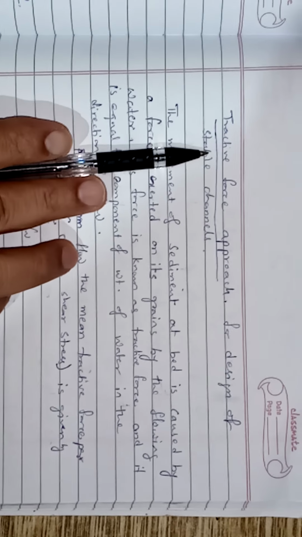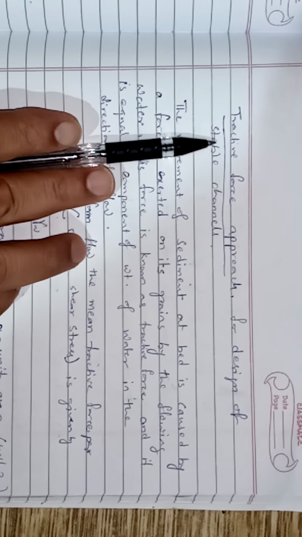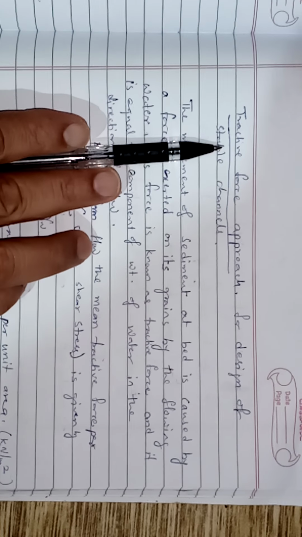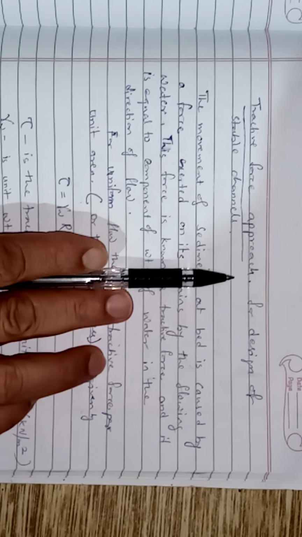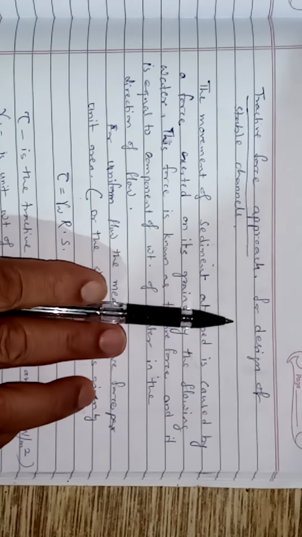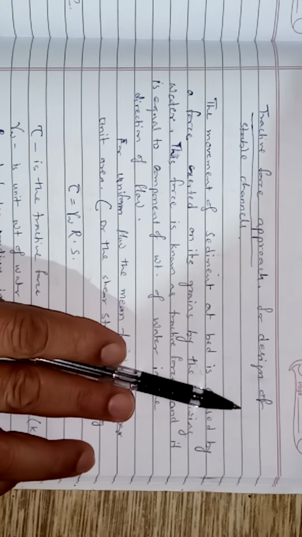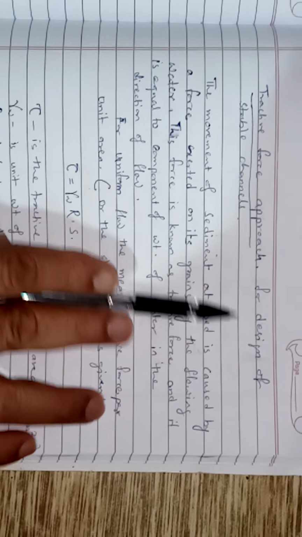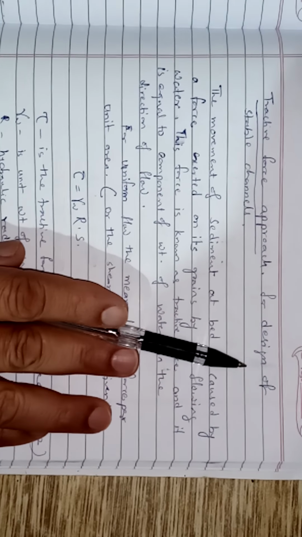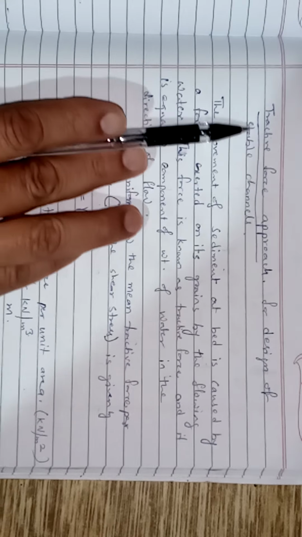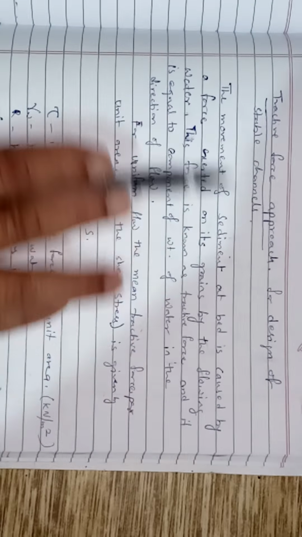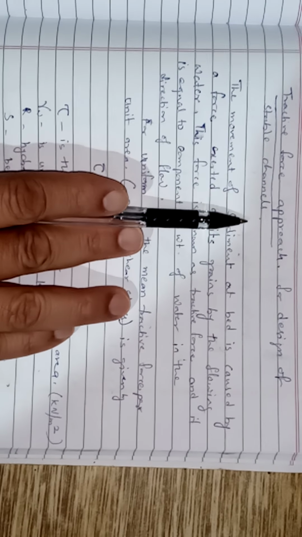Okay, good morning everyone. We have discussed up till now the design of stable channels by method of Kennedy's theory, then by Lacey's theory. We have also discussed what are the limitations of these theories. Now today we will be discussing the tractive force approach for the design of stable channels.